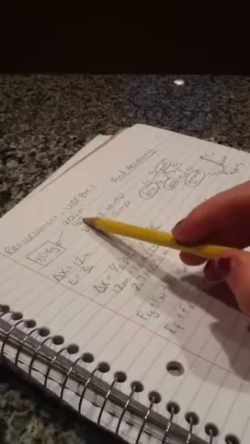So here's my situation. I have a mass of 80 kilograms being pushed with a 200 Newton force at an angle of 40 degrees. It started at rest, so I have an initial velocity of 0 meters per second. My change in position is 12 meters, and my time is 3 seconds. So my first step, and I'm trying to find the acceleration.